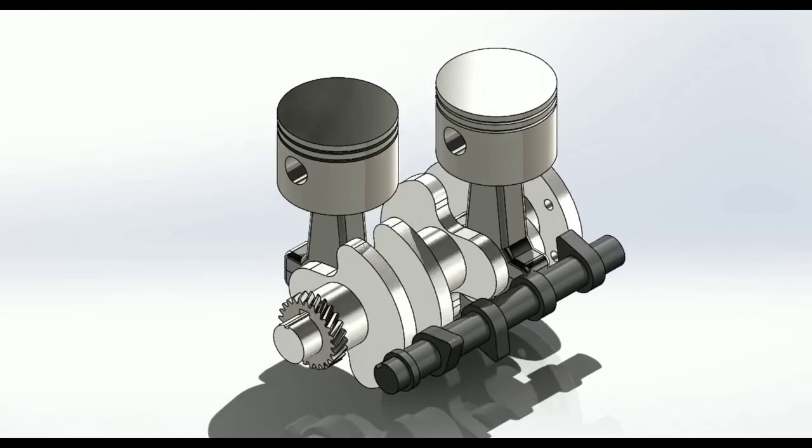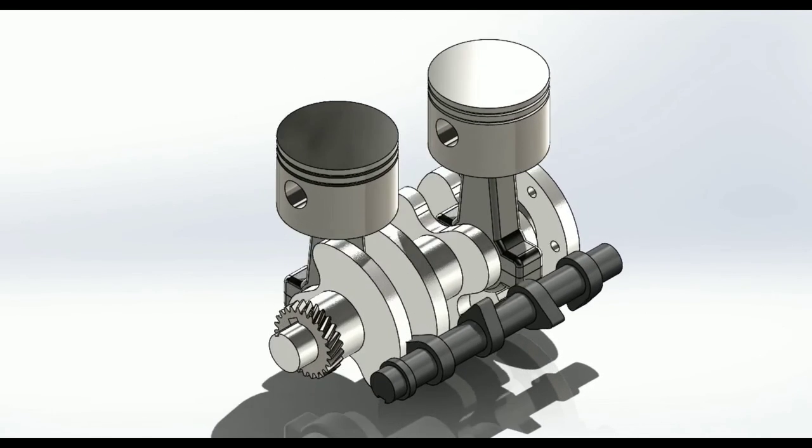In this series of SolidWorks tutorials, we will focus on developing our 3D models.